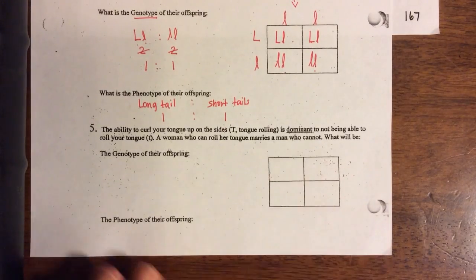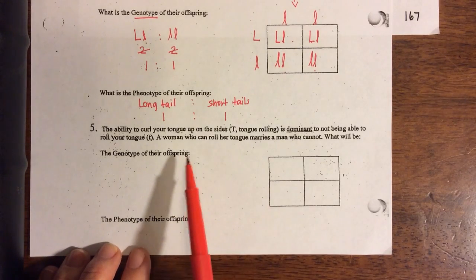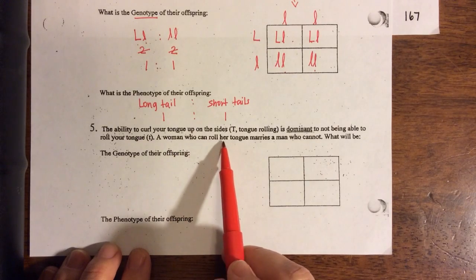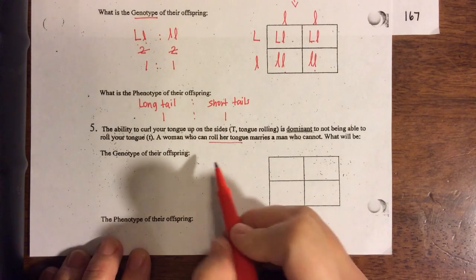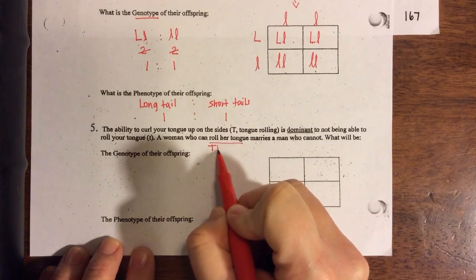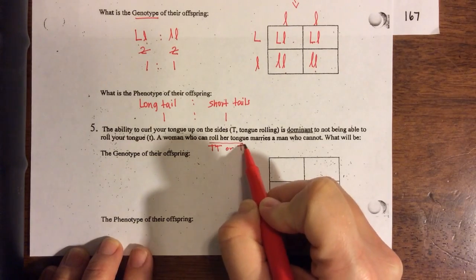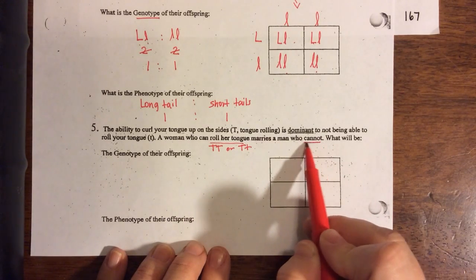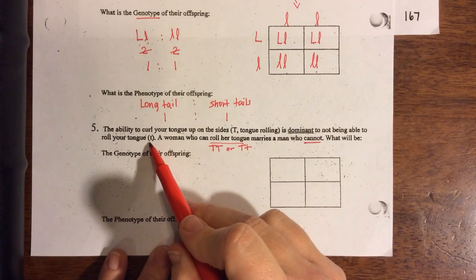Okay, and our last problem is the ability to curl your tongue up on the sides, big T, tongue rolling, is dominant to not being able to roll your tongue, little t. A woman who can roll her tongue marries a man who cannot. What will be the genotype of the offspring? So the ability to curl the tongue is dominant. A woman who can roll her tongue. So if she can roll her tongue, she is going to be big T, big T, or big T, little t. And she marries a man who cannot roll his tongue. So he's going to have to be little t, little t.